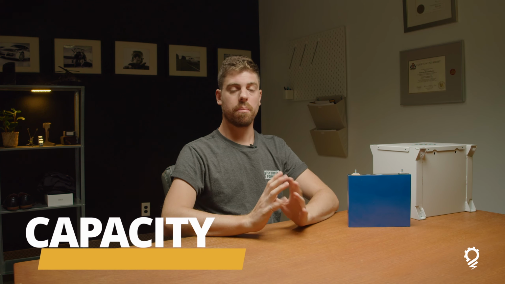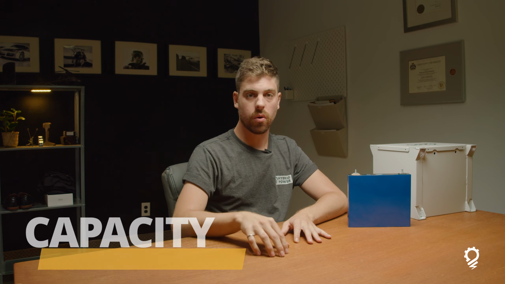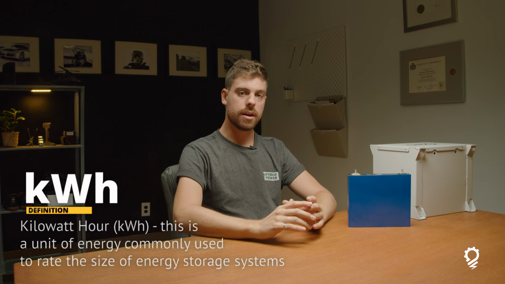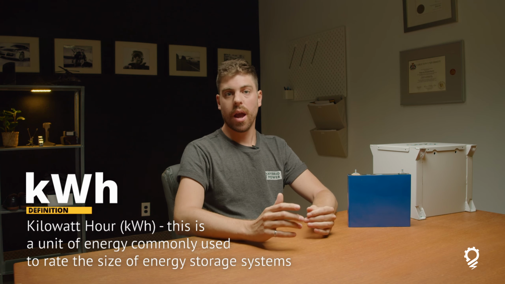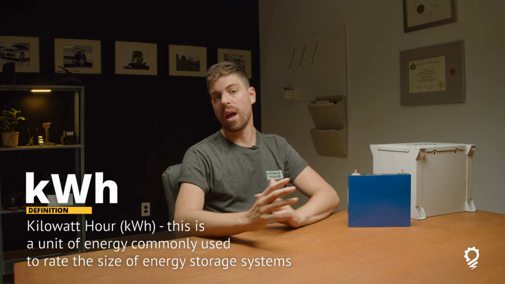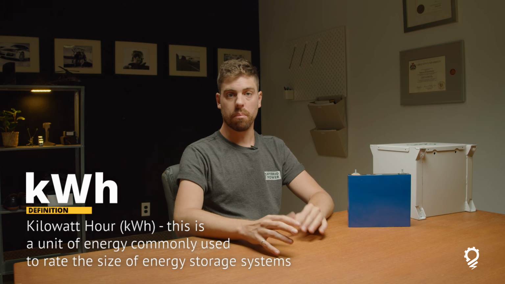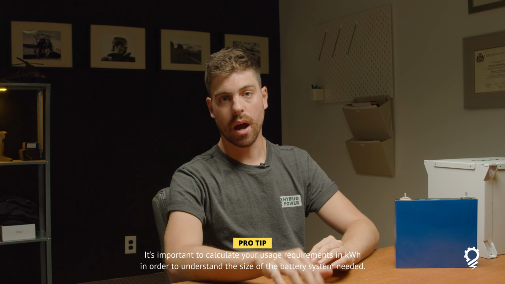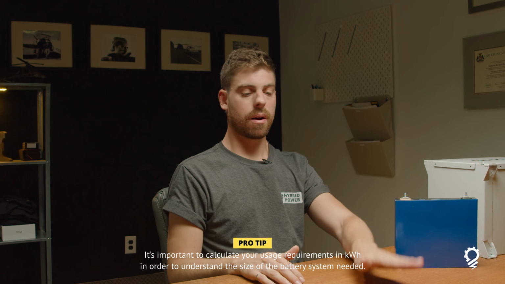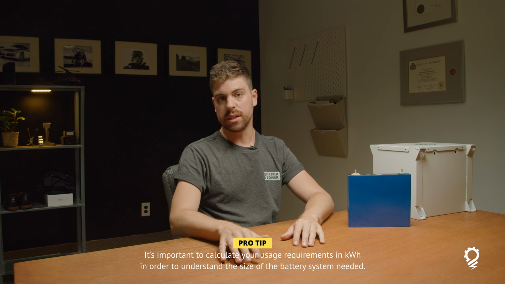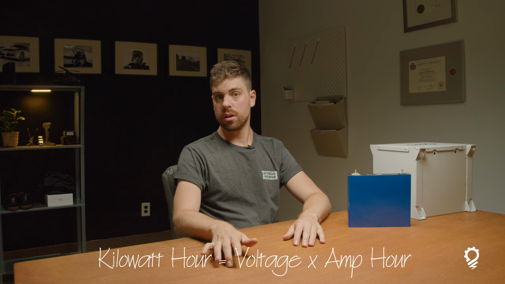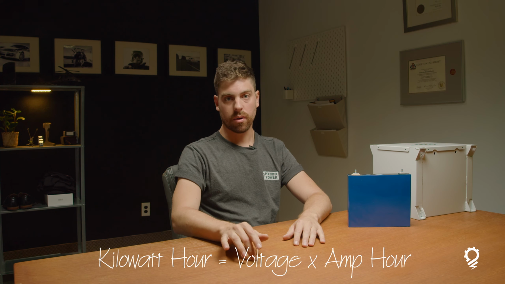Now, on the capacity side, the main term that you're going to want to know is called kilowatt hours. This is a rating for energy. You may have heard amp hours and voltages as well, but really you want to make sure that you're calculating everything in kilowatt hours. That's going to allow you to compare apples to apples. And it's really simple. If somebody gives you an amp hour rating, you're able to calculate the kilowatt hours by multiplying the voltage times the amp hours.